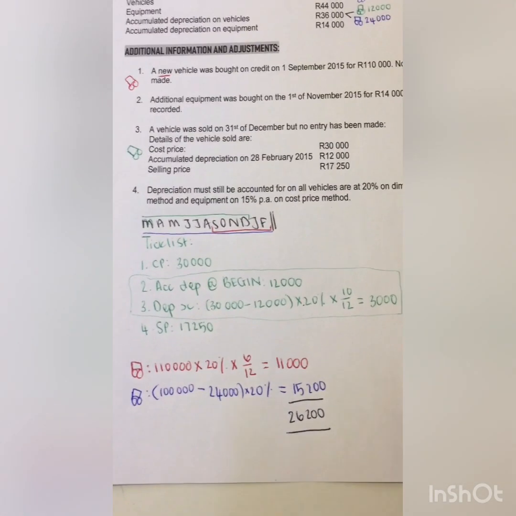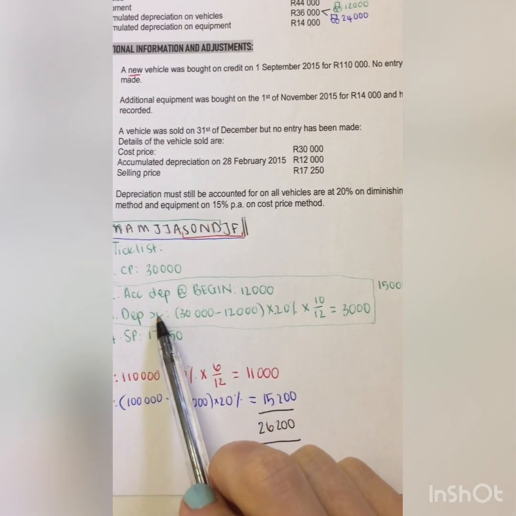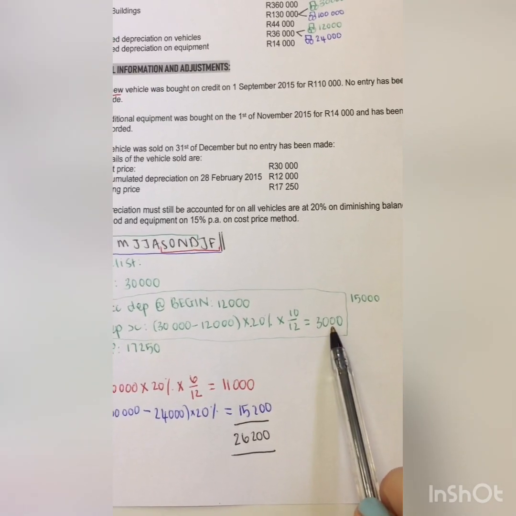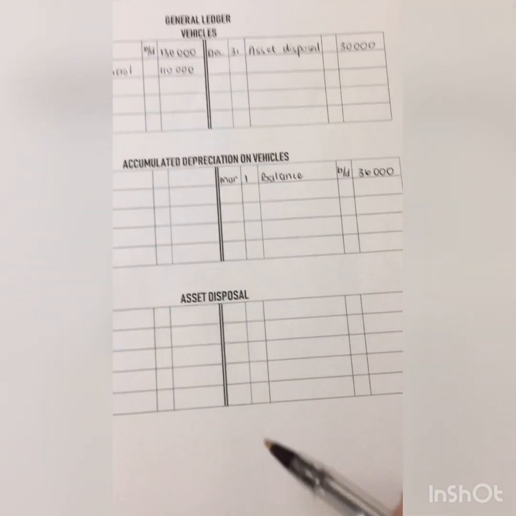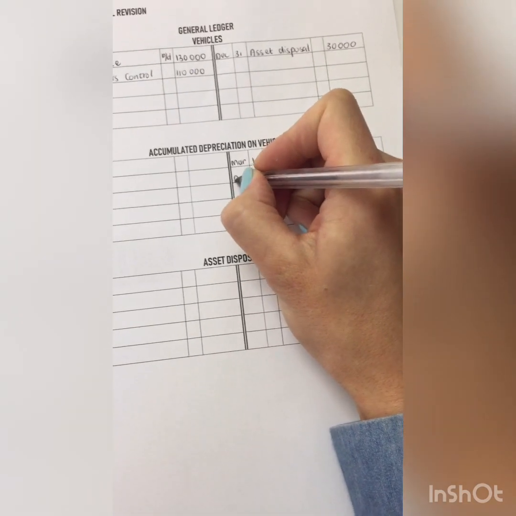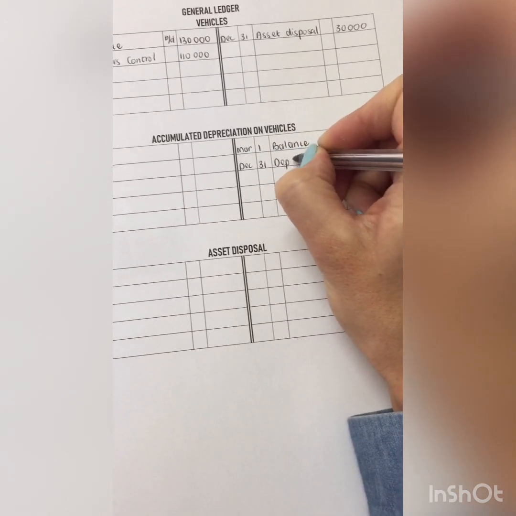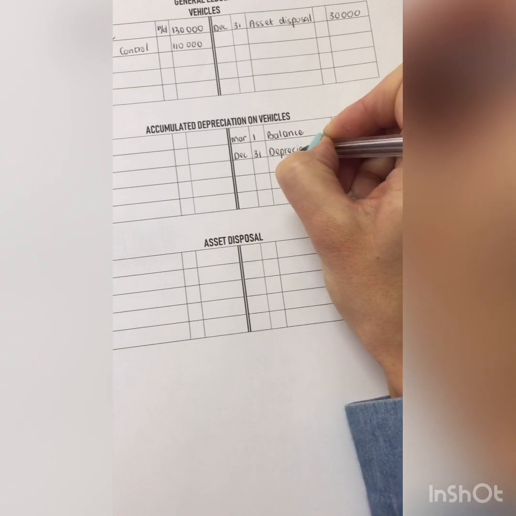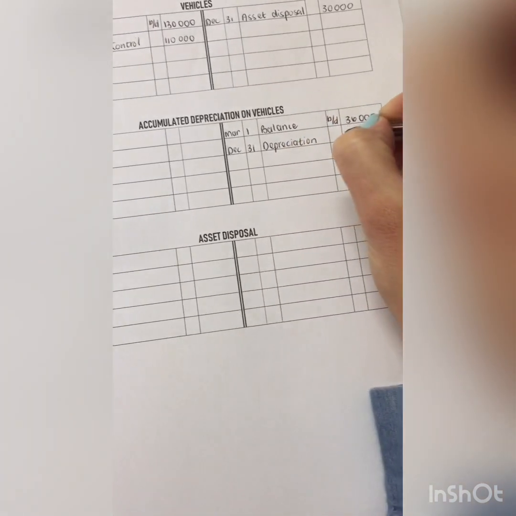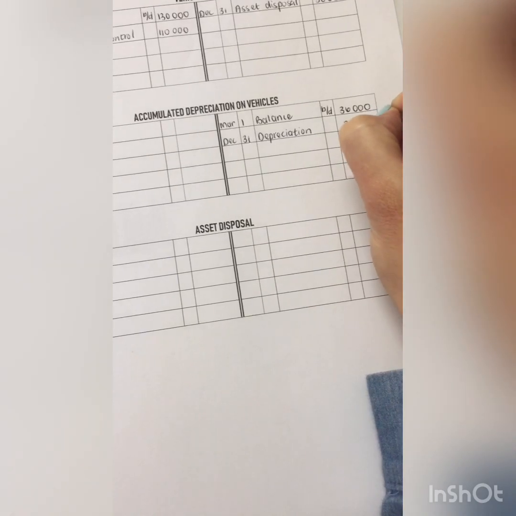Okay. Next thing I need to fill in is the extra depreciation that I worked out, the 3,000. Okay, so I'm going to go to accumulated depreciation on vehicles, and on the date that I sell it, I'm filling in the extra little bit.